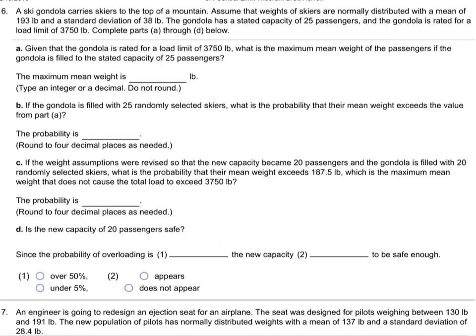All right, let's try another one. Ski gondola, carrying skiers to the top of the mountain. The weights are normally distributed, with a mean and standard deviation, and the gondola has 25 passengers and a load limit of 3750. Given that the gondola is rated for a load limit of 3750, what is the maximum mean weight of the passengers if the gondola is filled to the stated capacity of 25 passengers? Let me let you think on that.